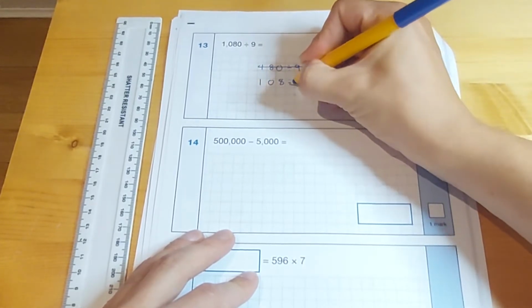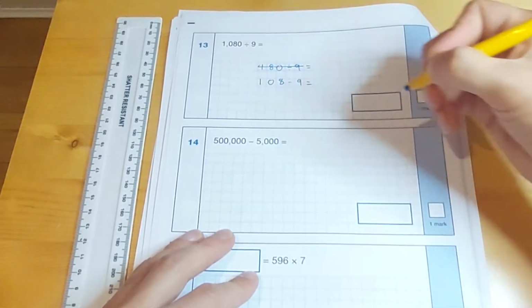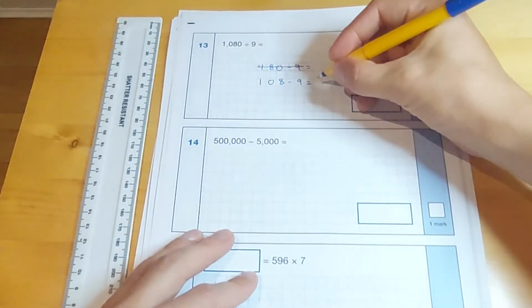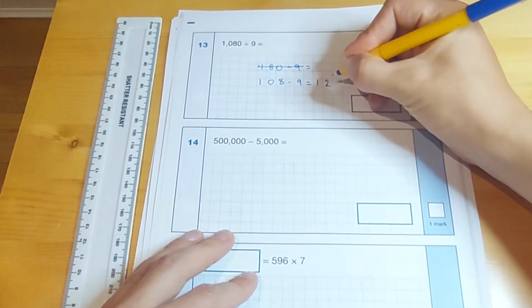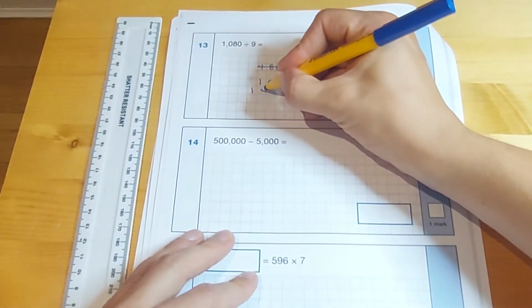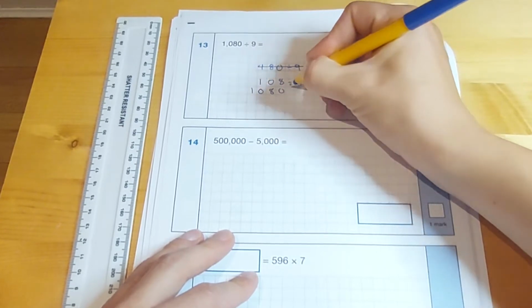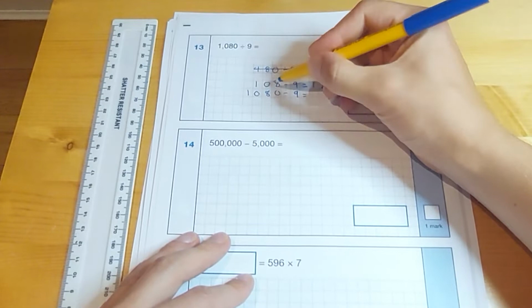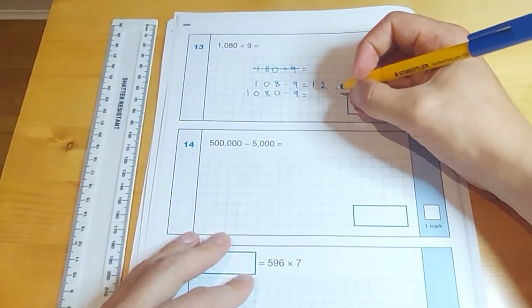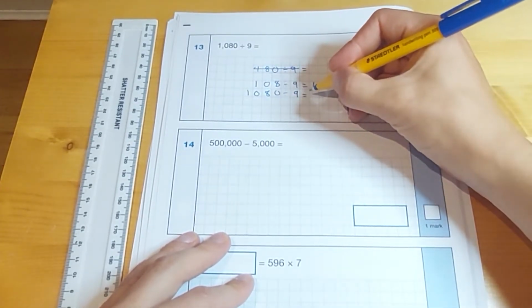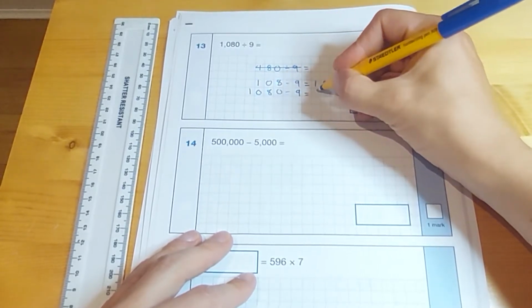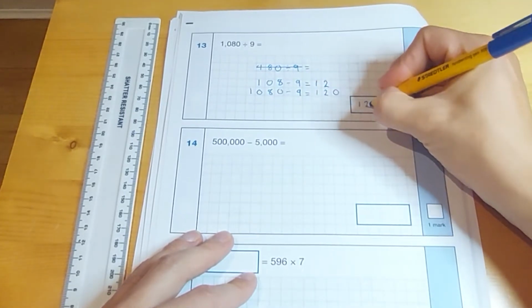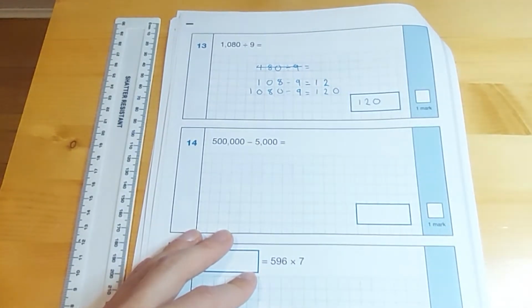So if I do 108 divided by 9, once again, I've got to use my known facts. 9 times 12 is 108. So 108 divided by 9 is 12. Now I take the number that's in the paper, 1,080 divided by 9. The number is 10 times bigger than 108, so the answer therefore has to be 10 times bigger. 1,080 divided by 9 therefore is 120 with the additional 0. 120 is our final answer.